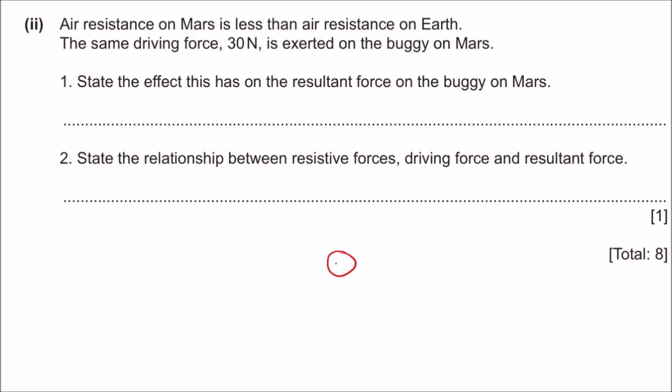On Earth, the buggy is under the influence of a driving force of 30 newtons, and we said the resistive force is also 30 newtons. So F net is equal to 30 newtons minus 30 newtons, which is equal to 0.